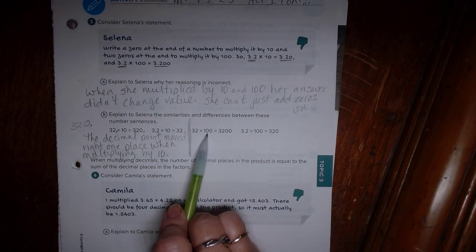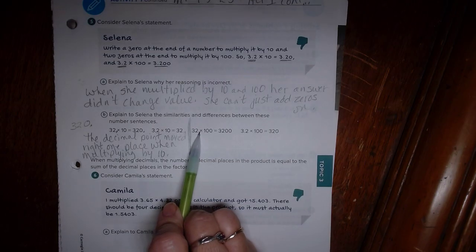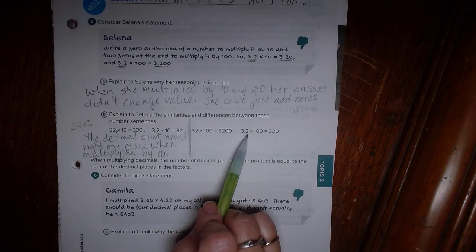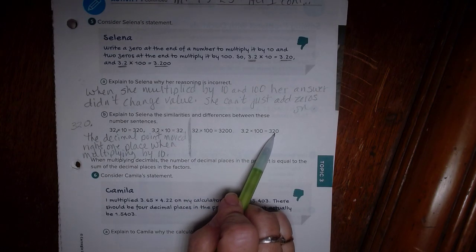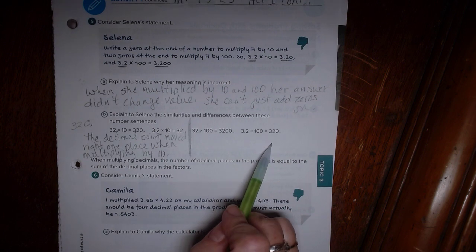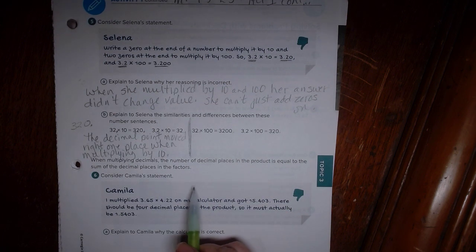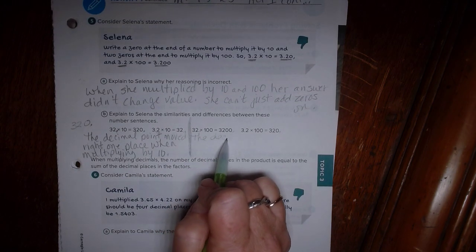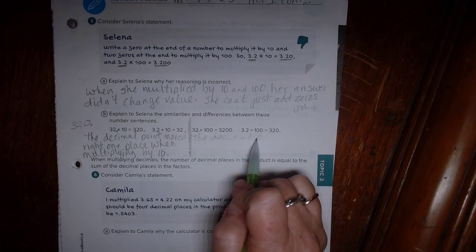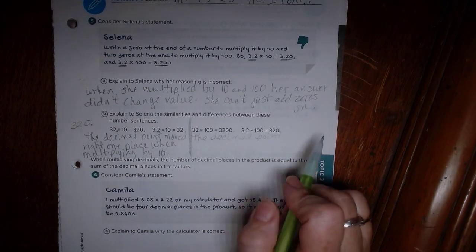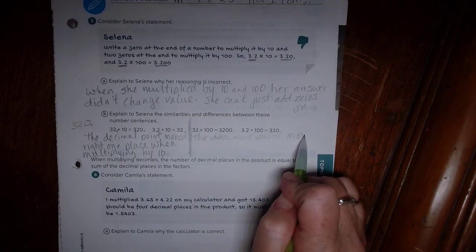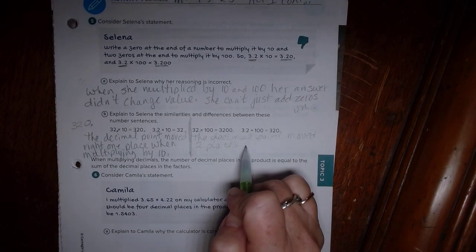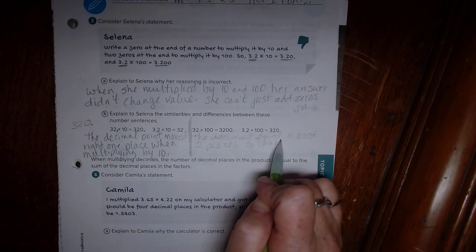So what does it do here when we multiply by 100? The decimal's here, and now it's here. The decimal was before the 2, and now it is at the very end. So the decimal point moved. This time it's 2 places to the right.